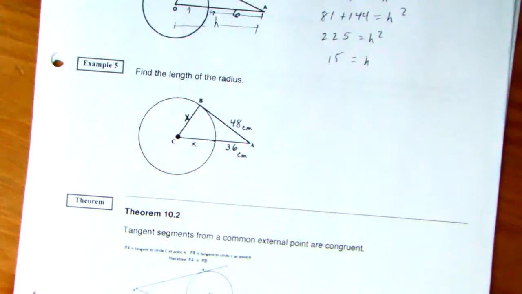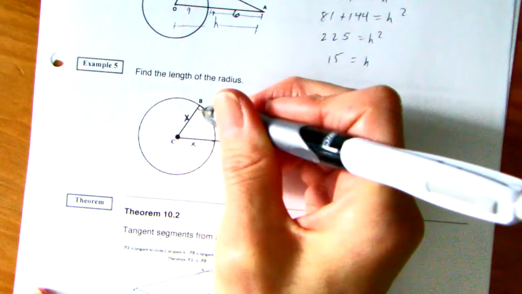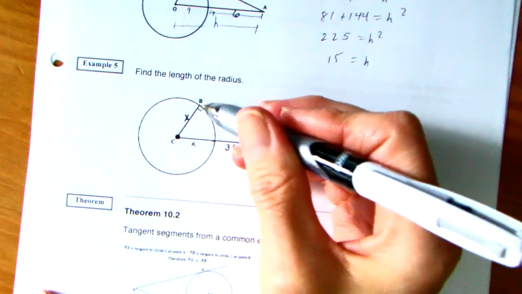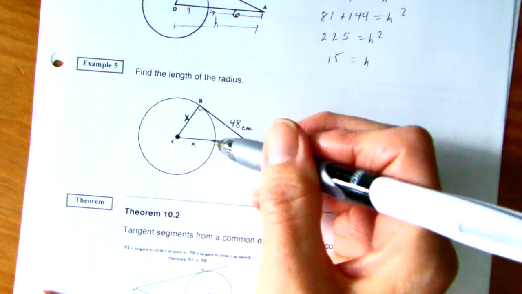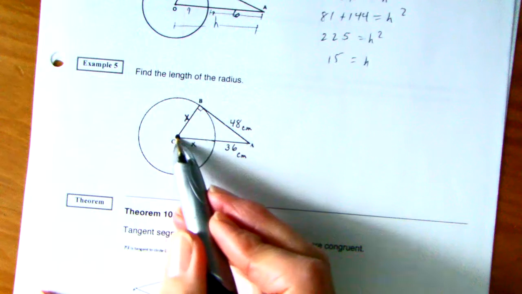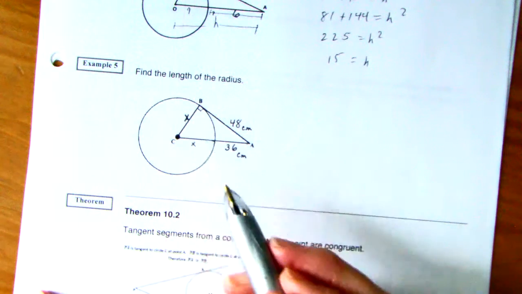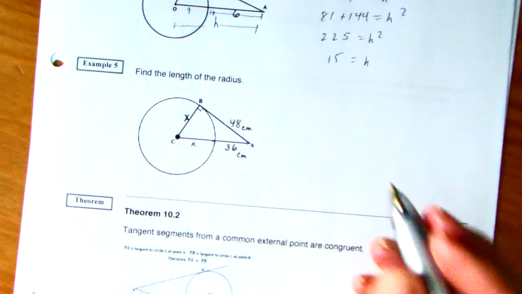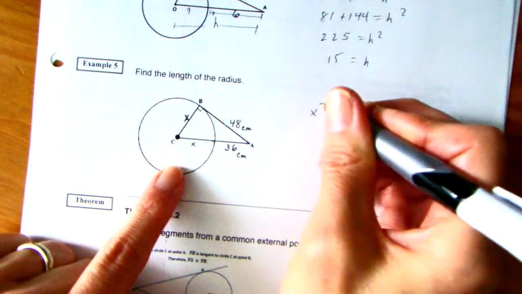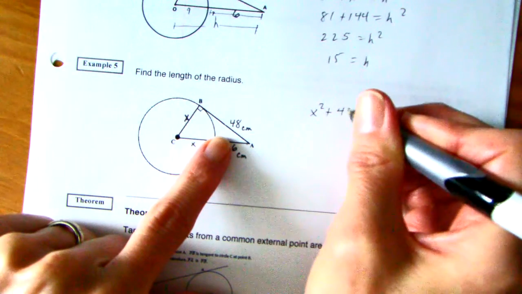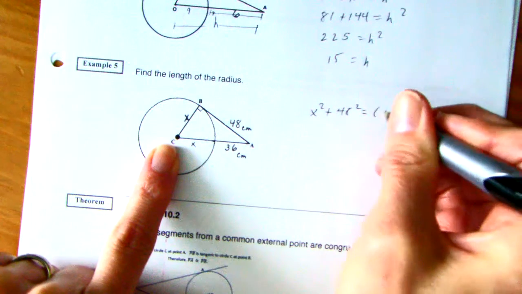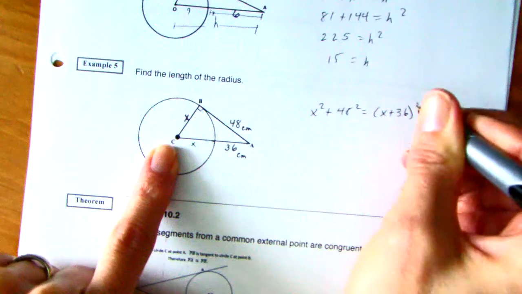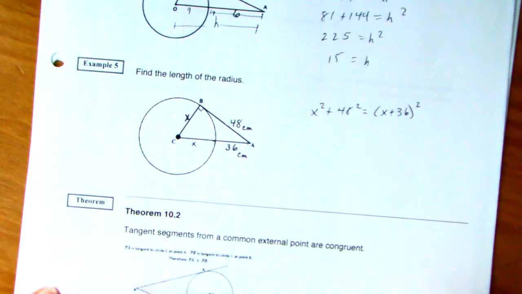But it does relate to this one. So find the length of the radius. Well, I know it's a tangent line, so this must be a right angle. Okay? You have this segment. You know that's a radius of the circle, and that's also a radius of the circle, because remember, radii are equidistant from the center to the edge of the circle. So those are both x. So how we solve this is, I have x squared plus 48 squared is equal to the hypotenuse, which is x plus 36 squared. Alright, so far so good.